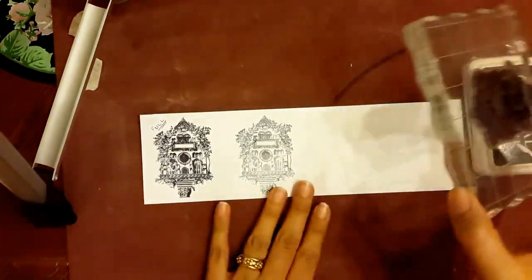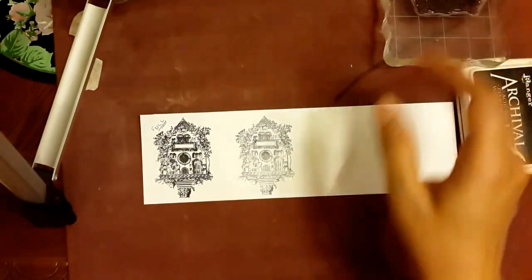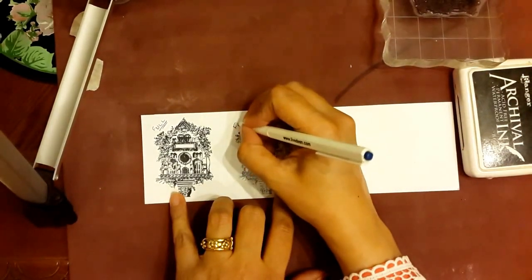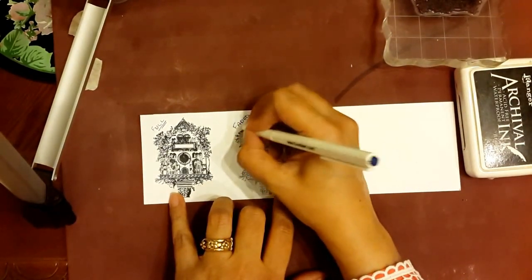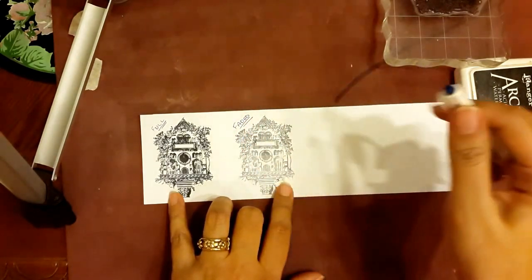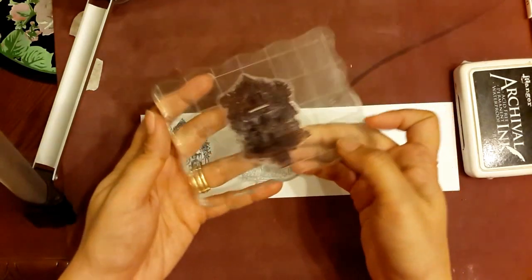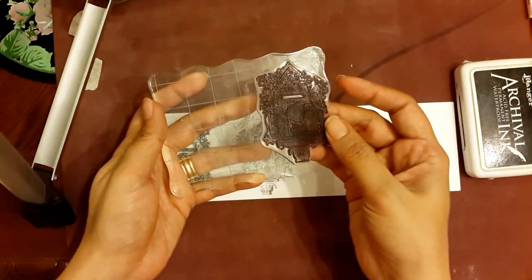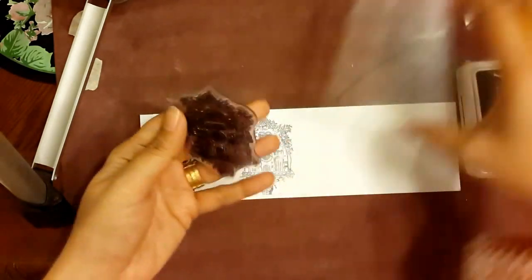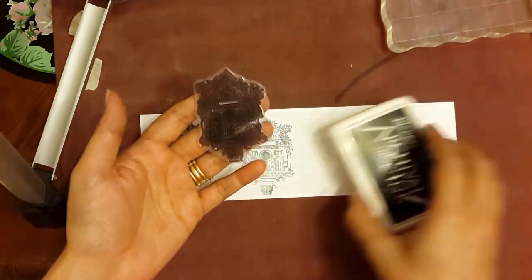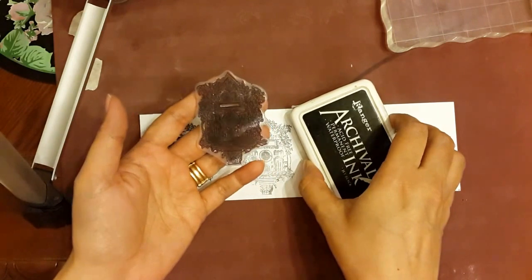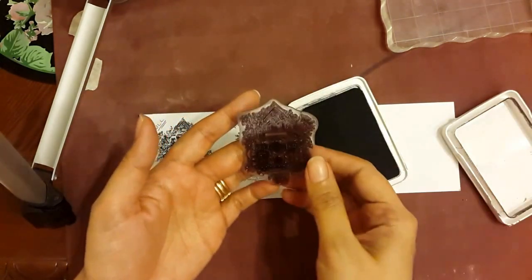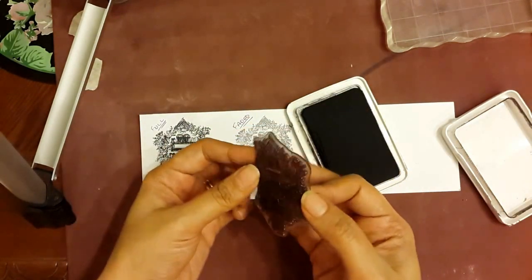Now the third technique, let me just write faded, right? The faded impression, right? Okay, now for the partial impression, what you're going to do is that you take your stamp off the acrylic block, right? And because you're creating a partial impression, meaning that you don't want the entire image stamped, you just want parts of it showing here and there.